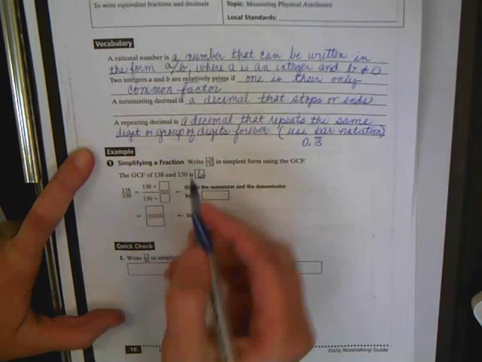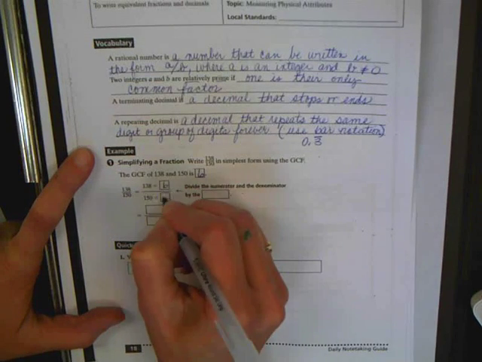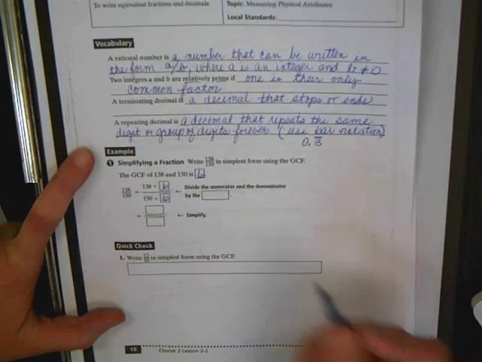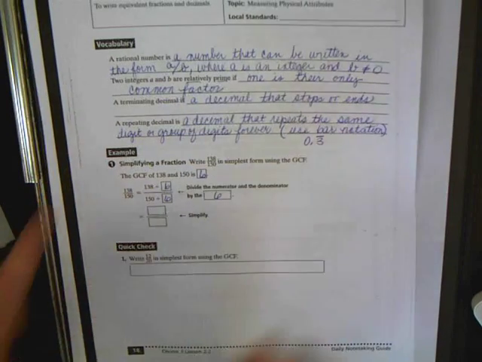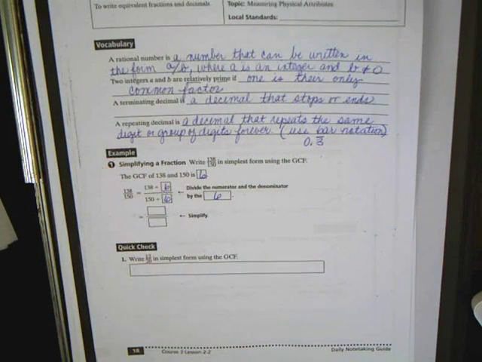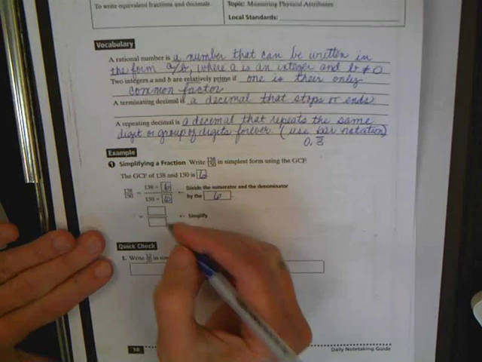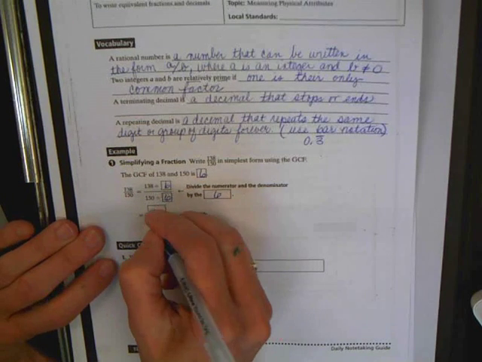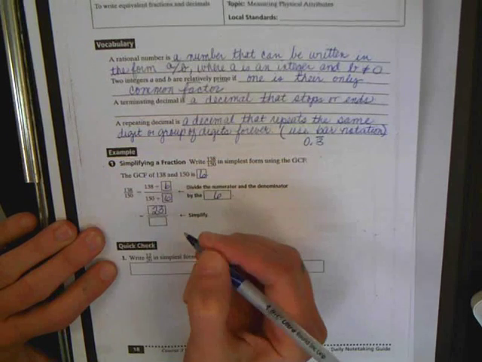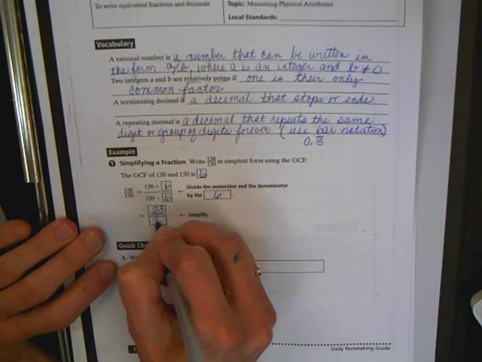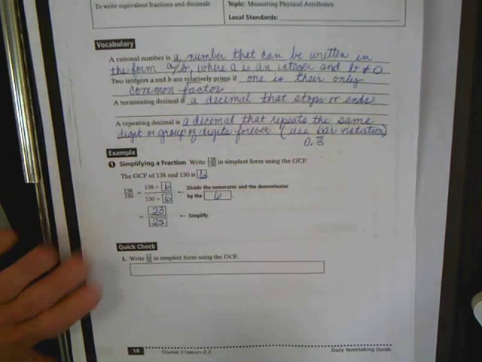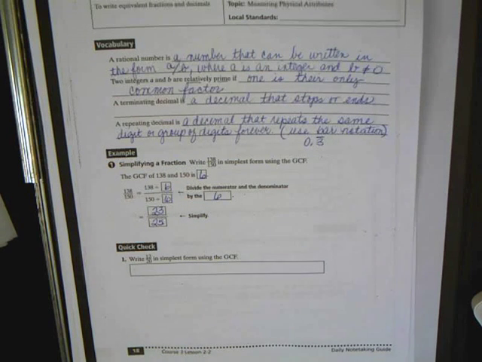So 138 divided by 6 and 150 divided by 6. So we want to divide both the numerator and the denominator by that greatest common factor of 6. 138 divided by 6 is 23, and 150 divided by 6 is 25. So in simplest form, the fraction is 23 over 25.